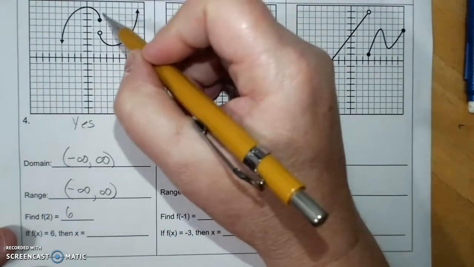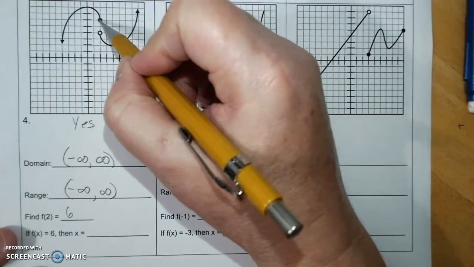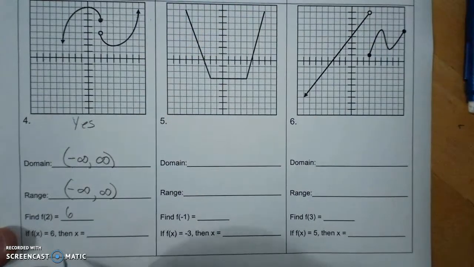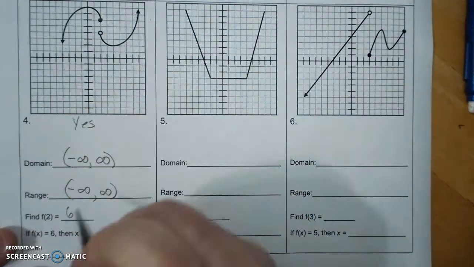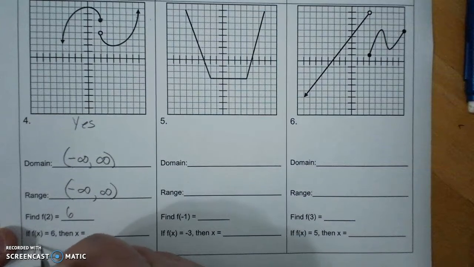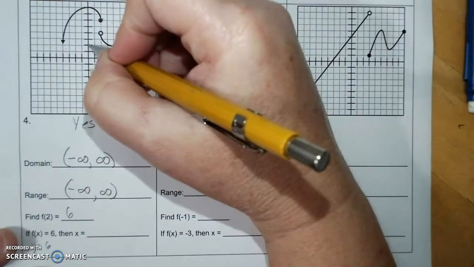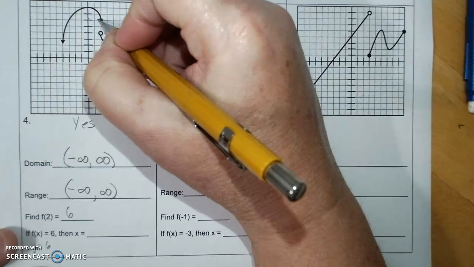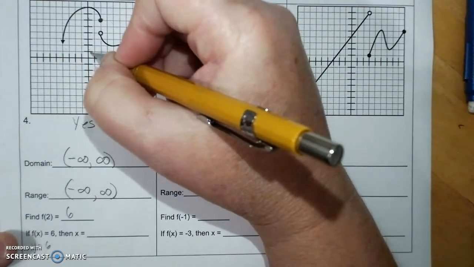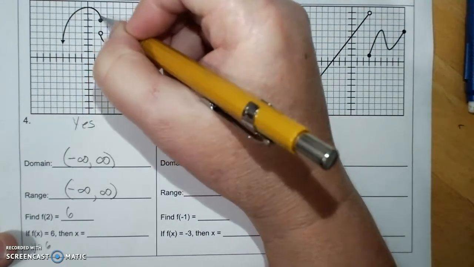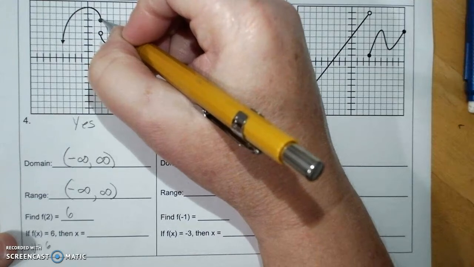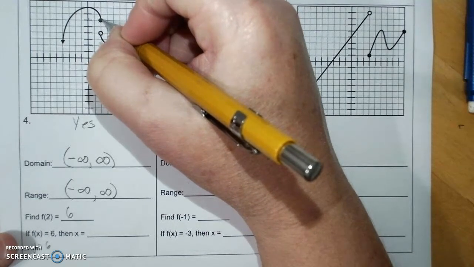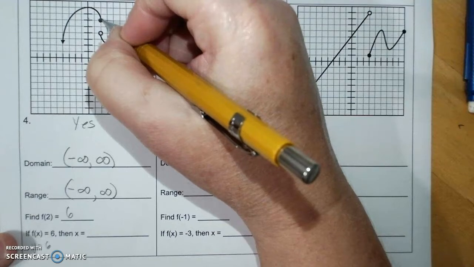The value is when it's a closed dot or on the line. F of x equals 6, so that means y equals 6. So I go 1, 2, 3, 4, 5, 6, and I get 2.